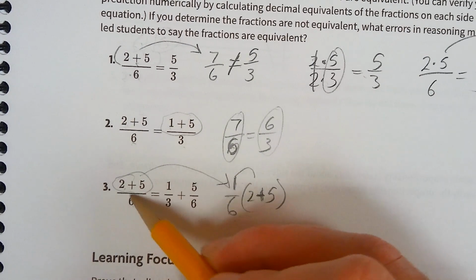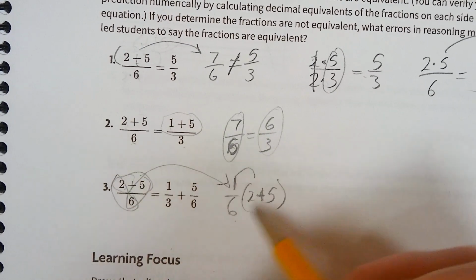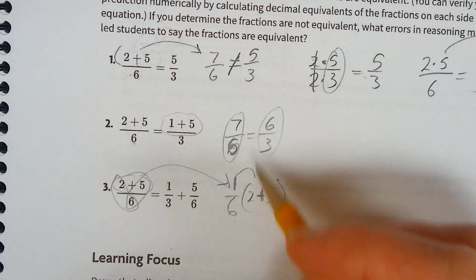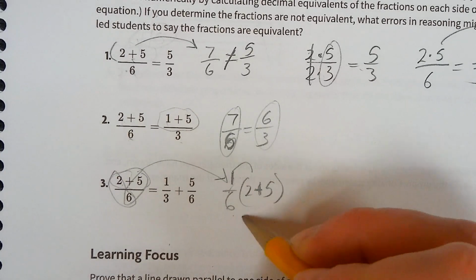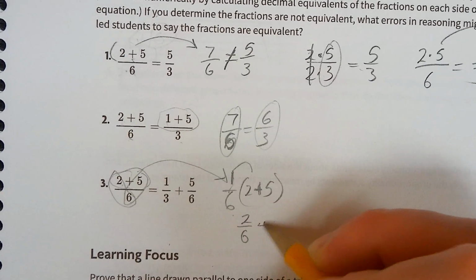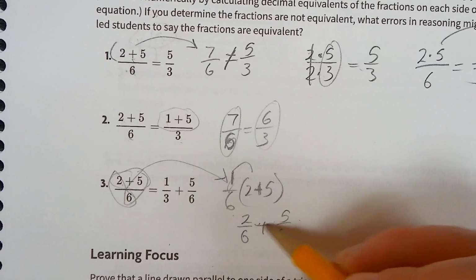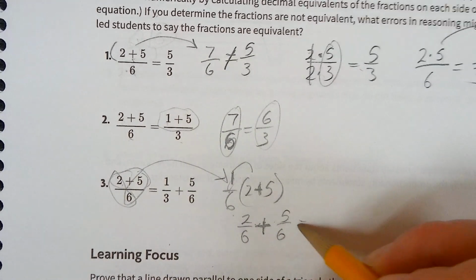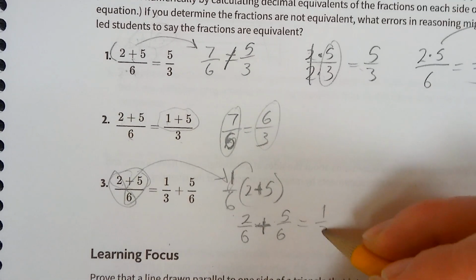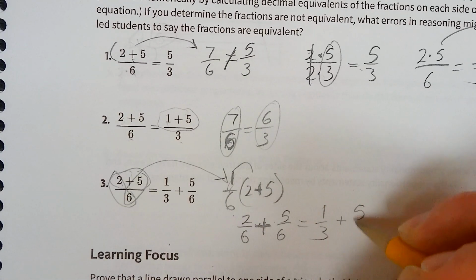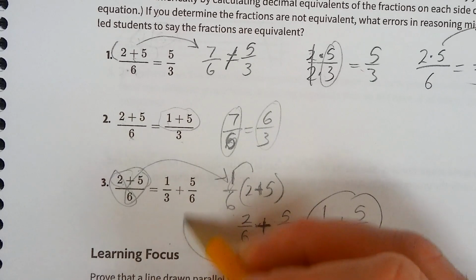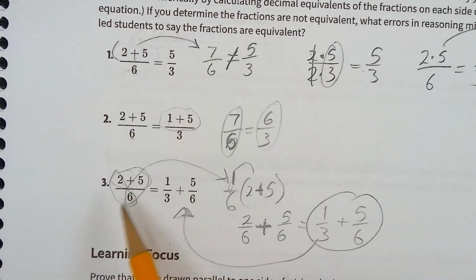You can actually distribute in this mode as well, but I wanted to rewrite it like this so it looks like distribution. A sixth times 2 is 2 sixths. A sixth times 5 is 5 sixths. That's the plus sign. 2 sixths is 1/3. 5 sixths is 5 sixths. And look, that's what they wrote here. That's how they got there.